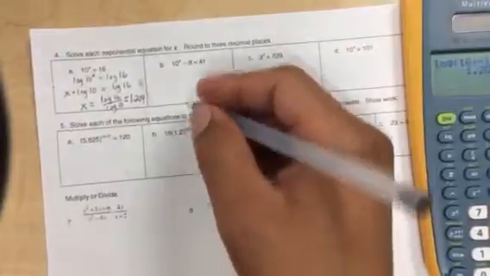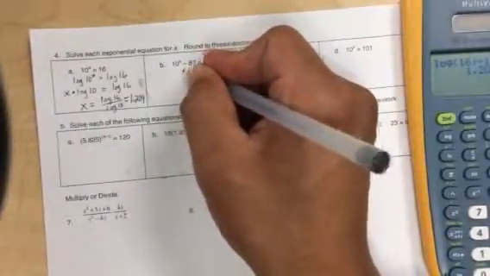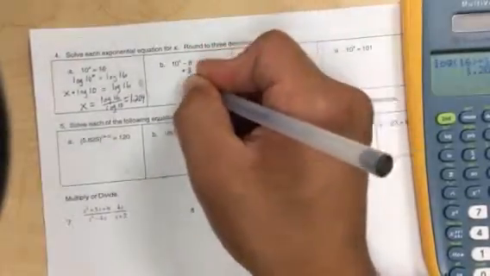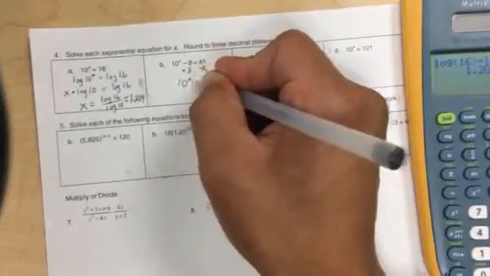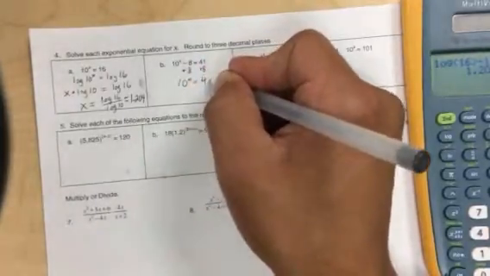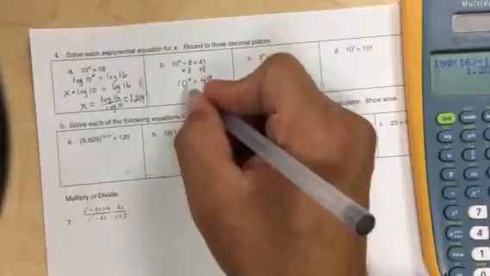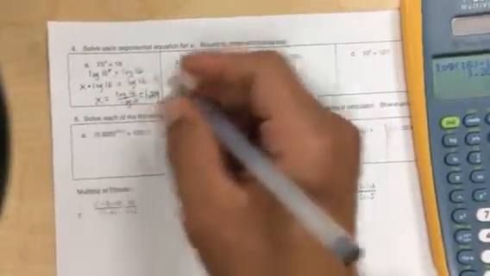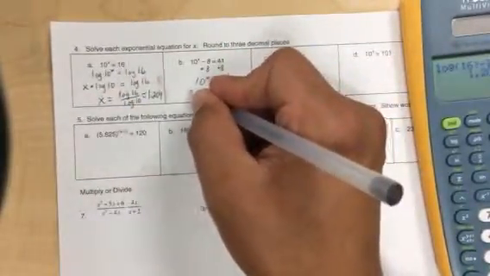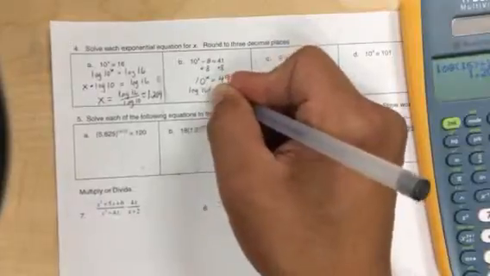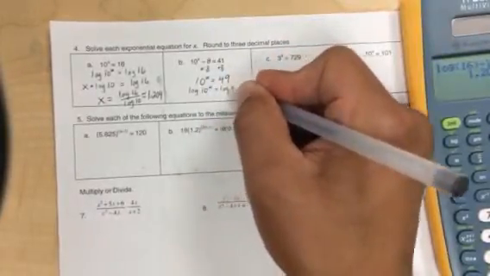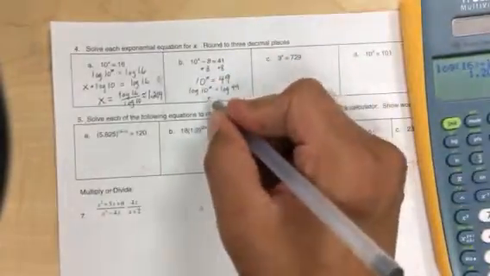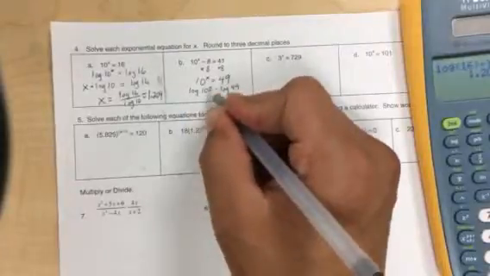For the next one, we want to add 8 first to both sides, and then we're going to get 10 to the x equals 49. And now we want to follow the same process that we followed over here, so take the log of both sides, and use the power property of logs to bring the x down.